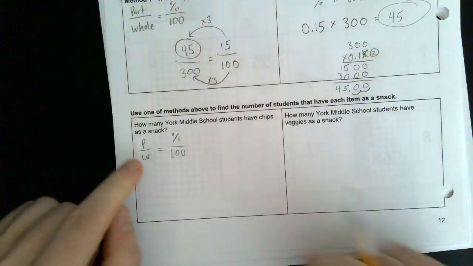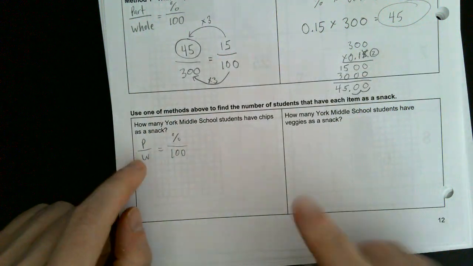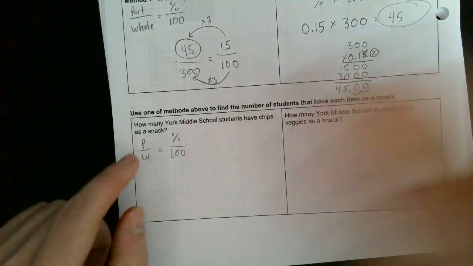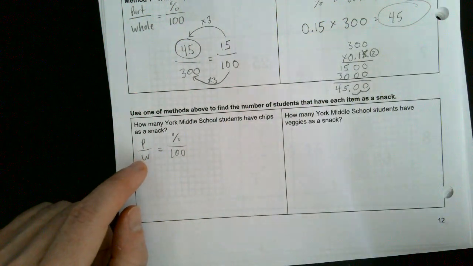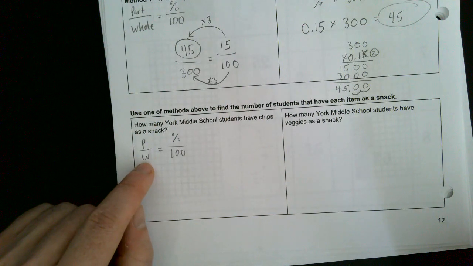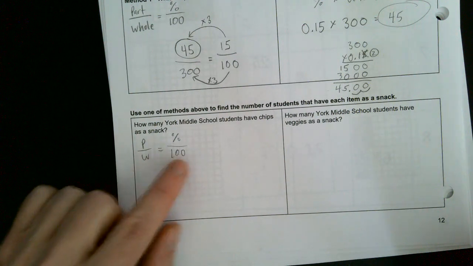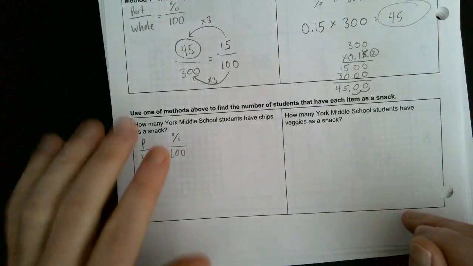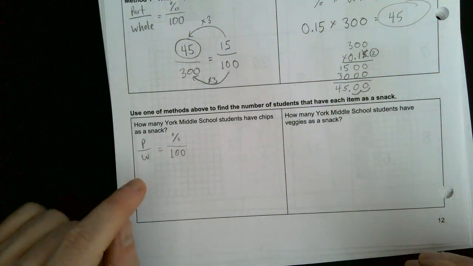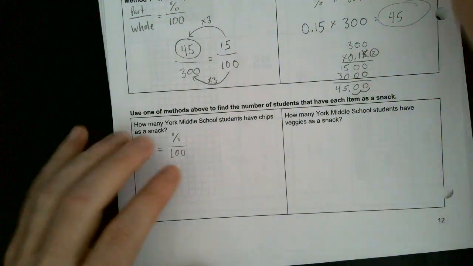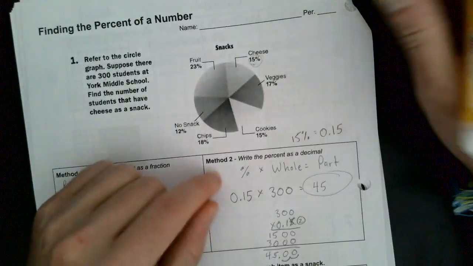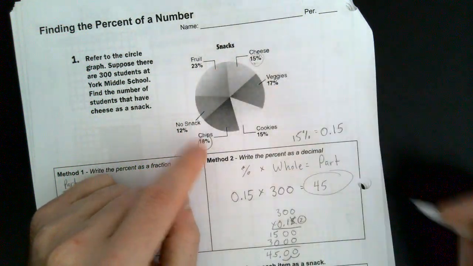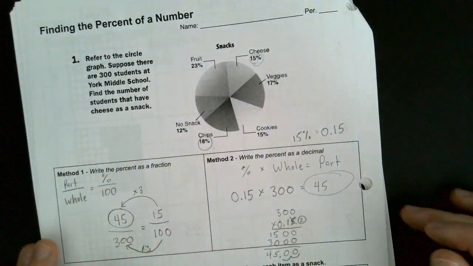Now, I know I can use this method easily because I know that the whole, the total number of students, was 300. This is the same middle school, just a different snack. That's why it would be good to use this method, because I can get easily from 100 to 300. So let's use this one. How many students had chips as a snack? Let's look at our circle graph here. Chips, chips, chips. There it is. 18% had chips as a snack.